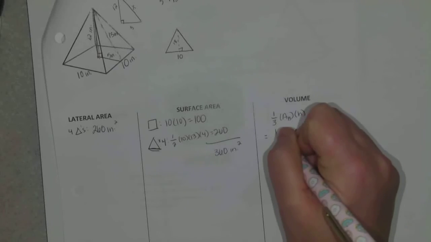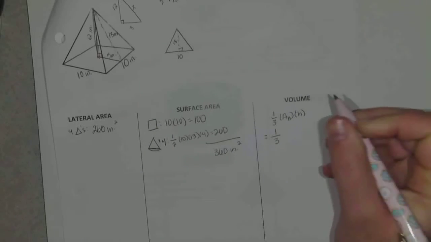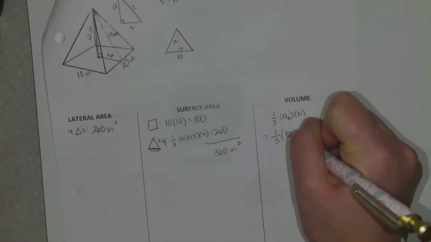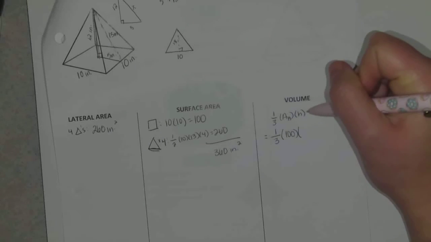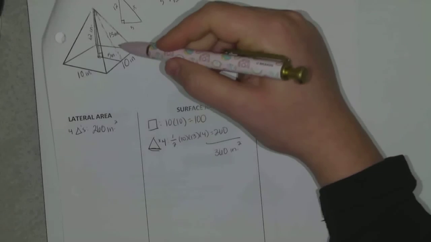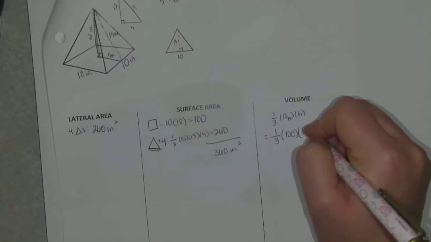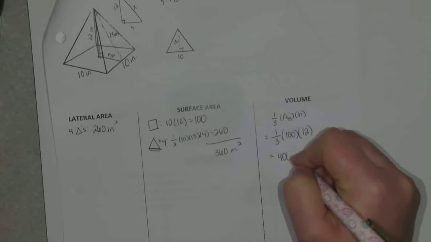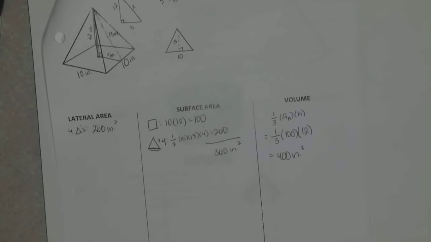Okay, so a third, the area of the base is that square, that's just 100. And then this is the height of the prism. So again, just be careful you're not using the height of the triangle. It's the height of the prism, which is 12. So this just comes to 400 inches cubed.